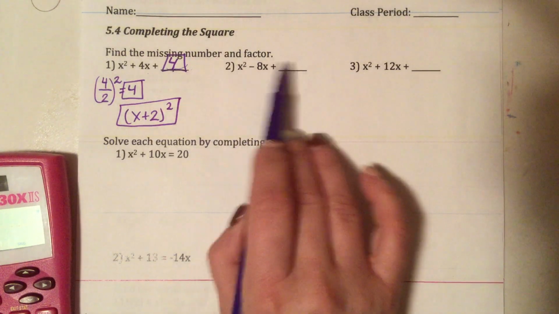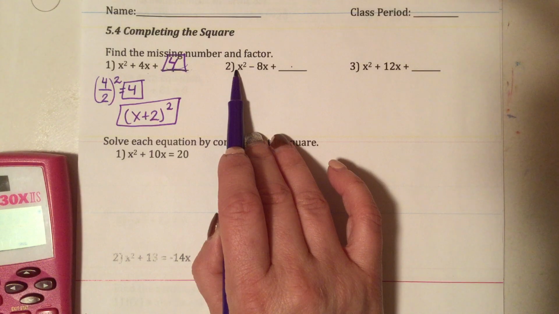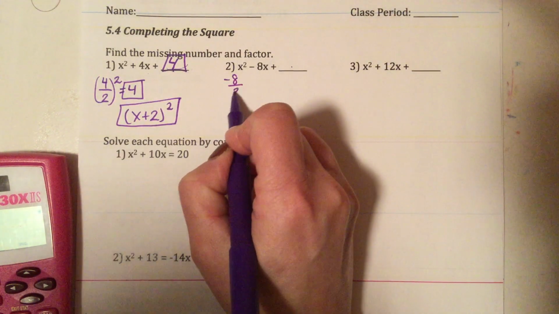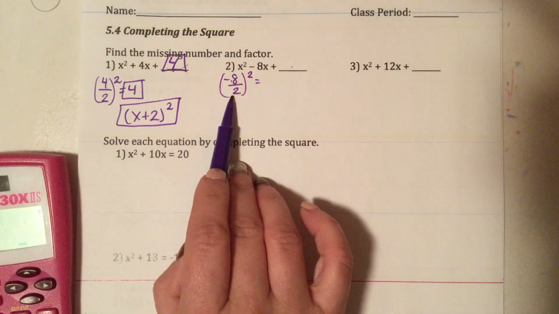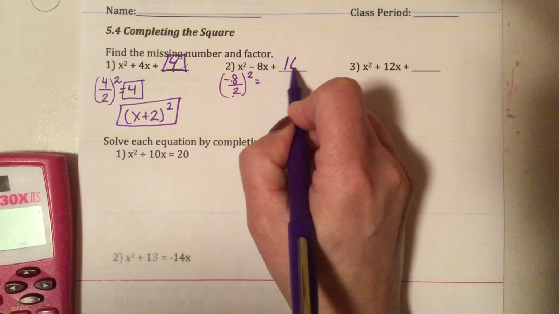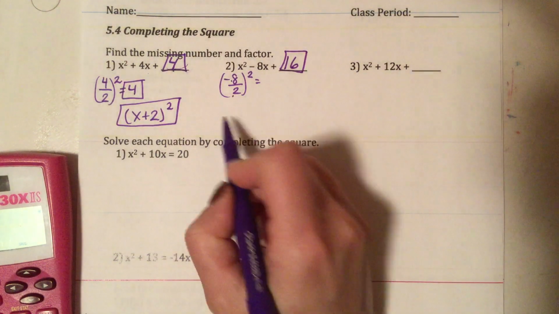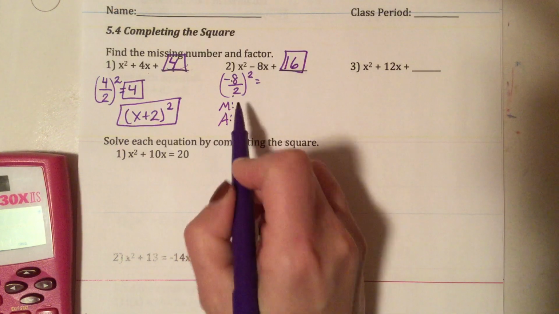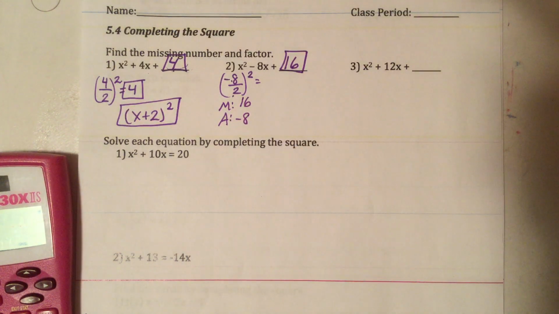Here's another one. If I want to find the third term, make sure there is not a number in front of your x squared. We do not have that. Take b, negative 8, divide it by 2, then you square it. Negative 8 divided by 2 is negative 4. Negative 4 squared is 16. So 16 is the missing number. Now you're doing the multiply-add method of factoring. You're trying to find two numbers that multiply to 16, and the same two numbers add to negative 8.